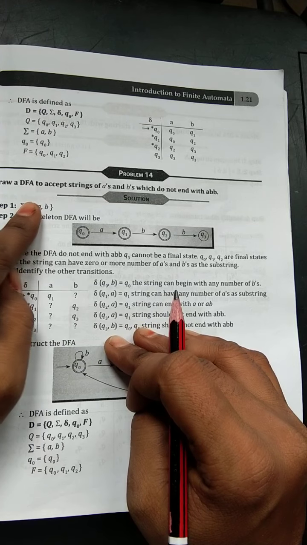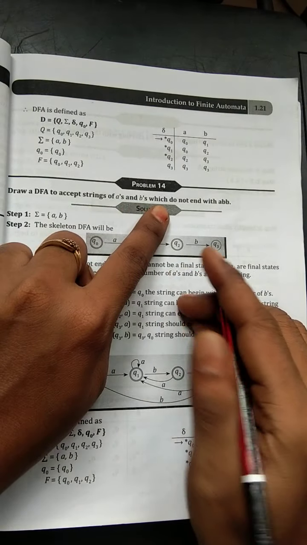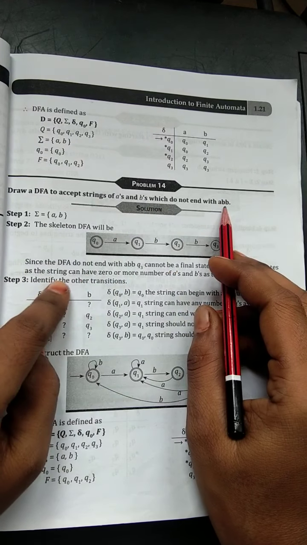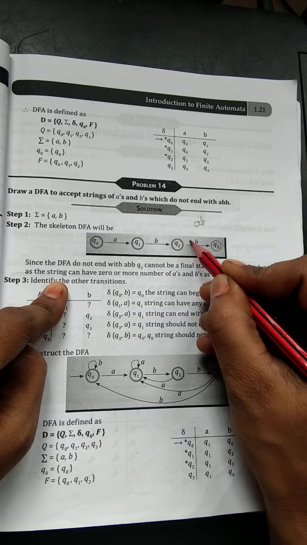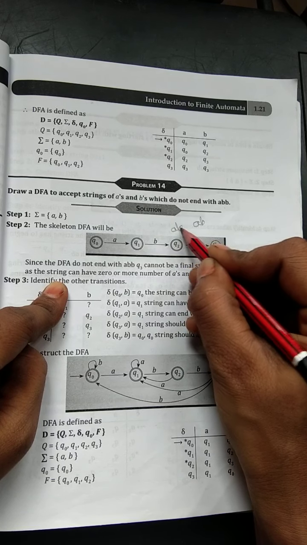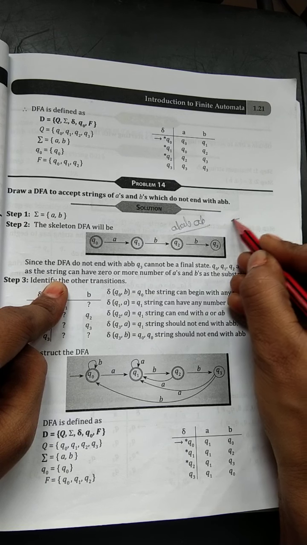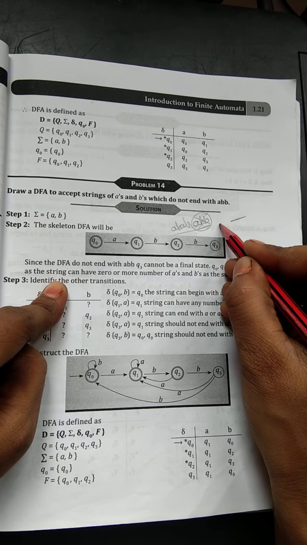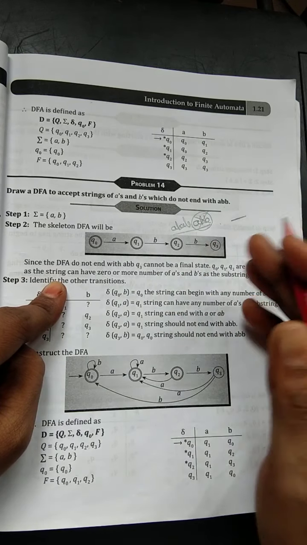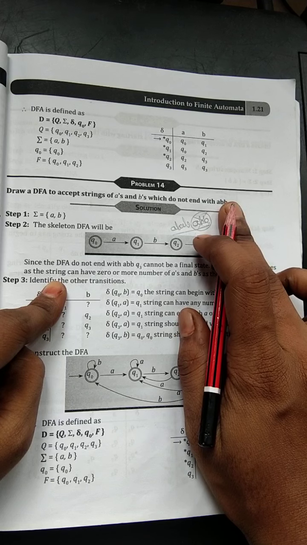Okay, see this example. Draw a DFA to accept a string of A's and B's which does not end with ABB. Okay, so our string should not end with ABB. It may contain any value before that, but it should not end with the ending string. The last part should not be ABB. So it should read all other types of strings but not ending with ABB.